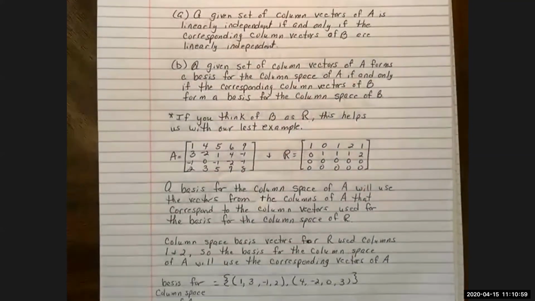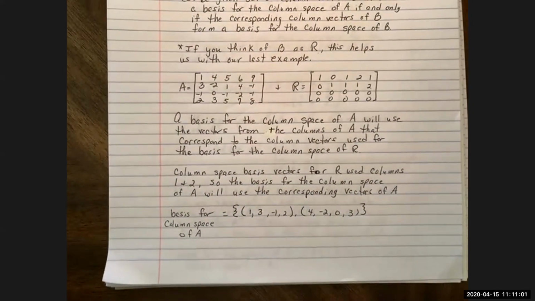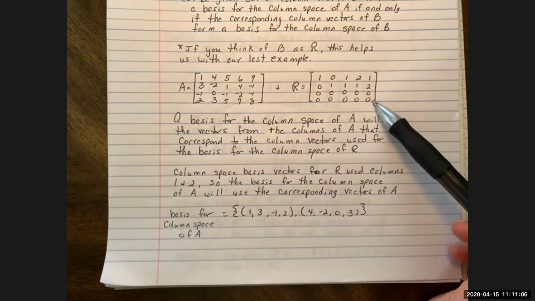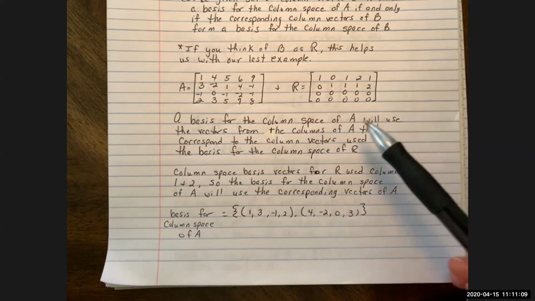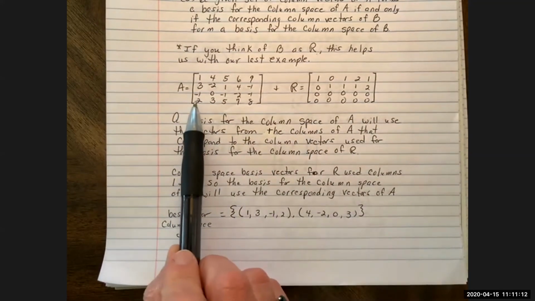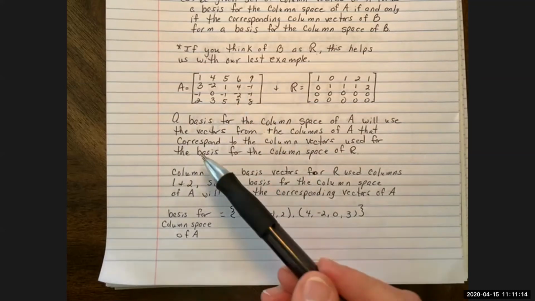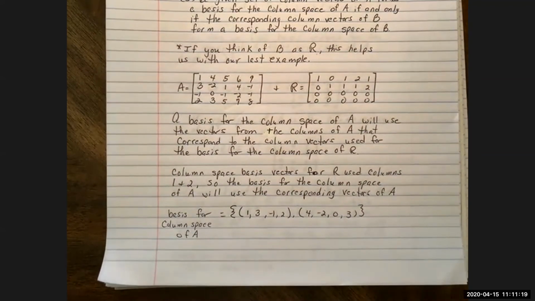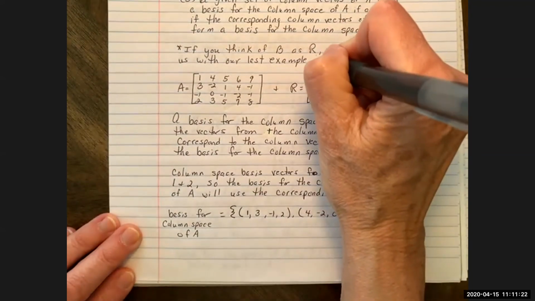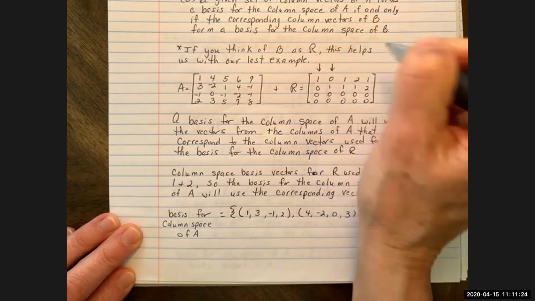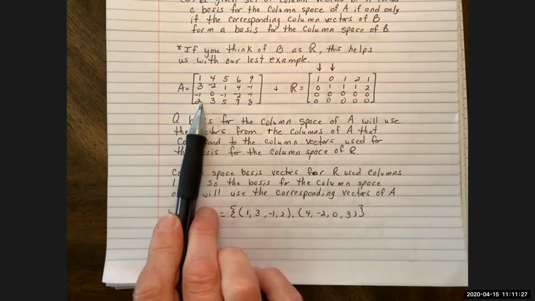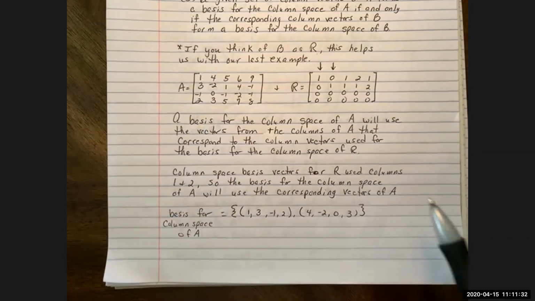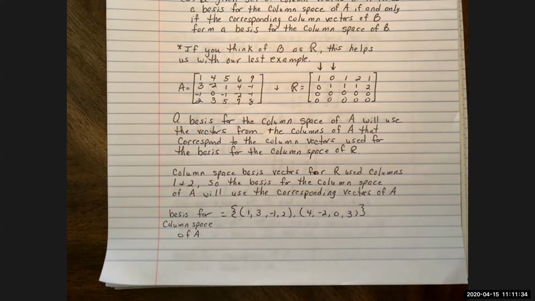All right, here's an example of that. Here's our matrix A that we had on the last page, and here's our matrix R. A basis for the column space of A will use the vectors from the columns of A. So we're going to use columns of this matrix that correspond to the column vectors used for the basis for the column space of R. For the column space of R, we use the first two, which means we're going to go over to matrix A, and those same two vectors, columns 1 and 2, will give us a basis for the column space of A.